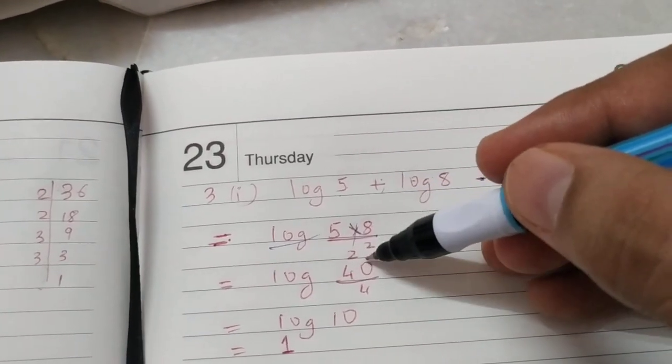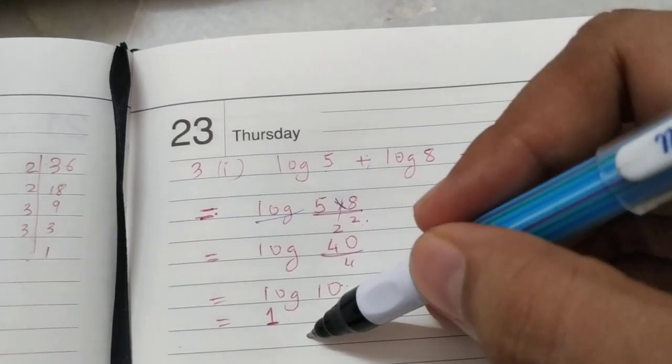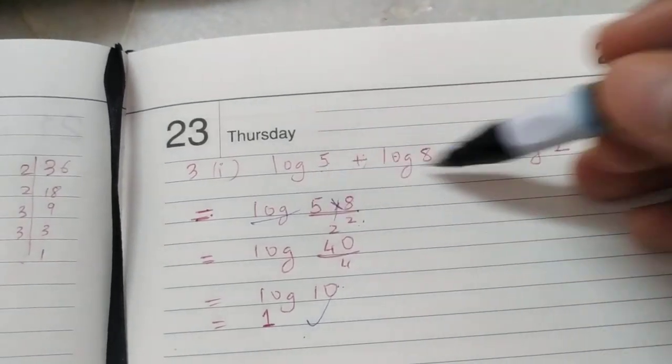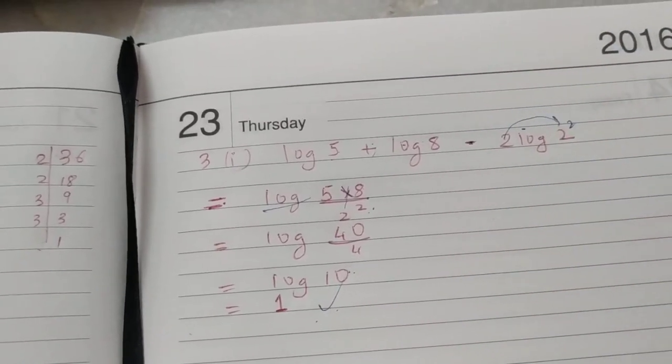So 40 upon 4 is 10. And log of 10, we remember it is always 1. See, we've converted this as the answer 1. Isn't math magical?